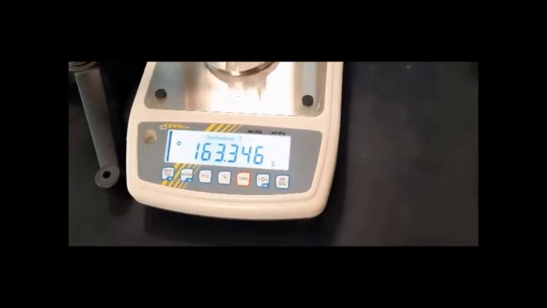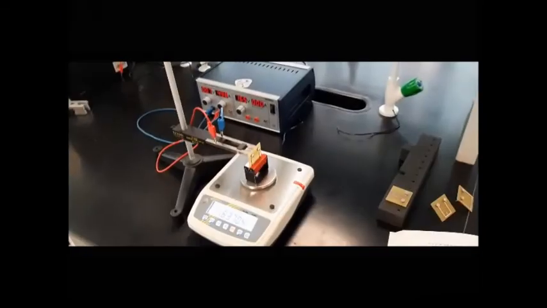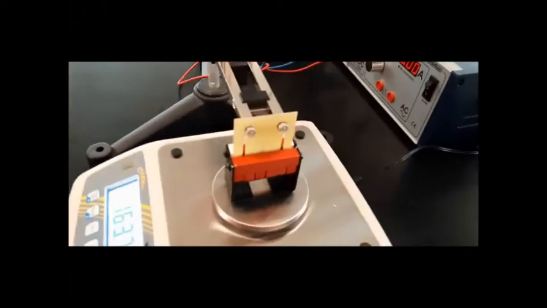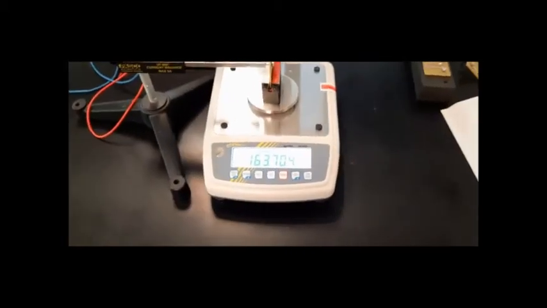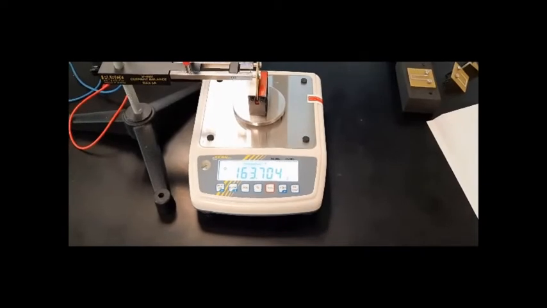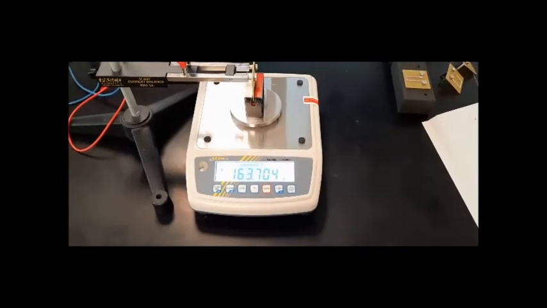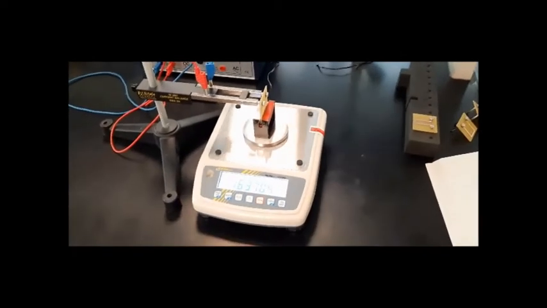Now I will go to the third wire. Okay, I replaced the wire. I placed now the 32 millimeters long with 6 pieces with 5 amperes current. The new reading of the balance is 163.704.